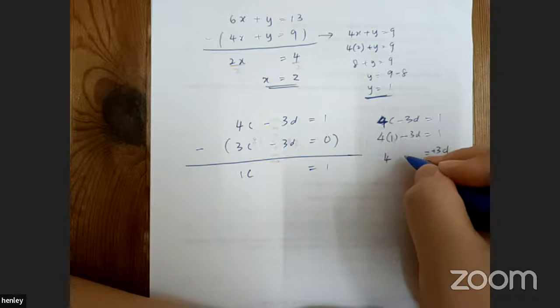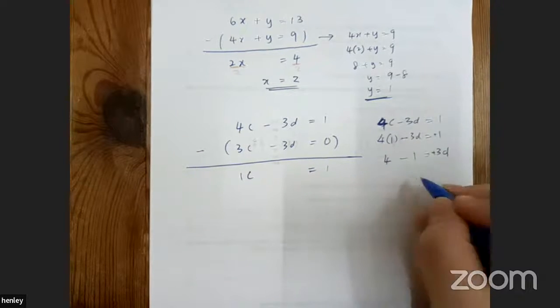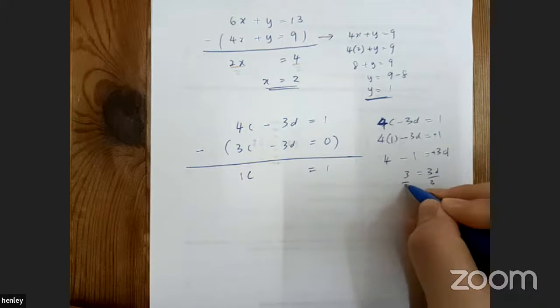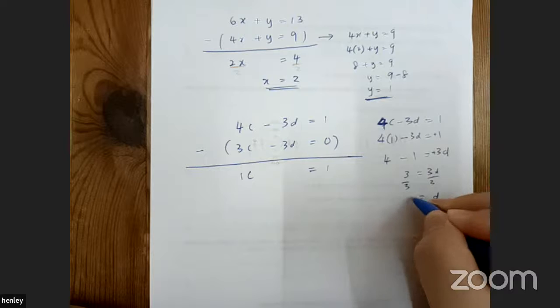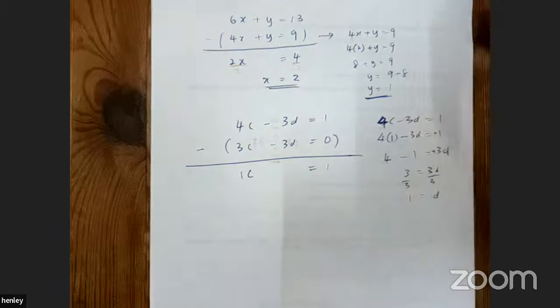So meantime, this one I can move to the other side to become a negative, because this is positive. So I have 3 equal to 3d. So divide by 3, divide by 3. So my d is equal to 1. Okay, my c is 1, my d is also 1.